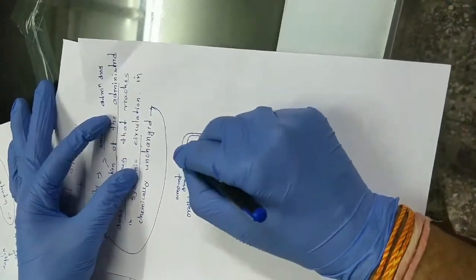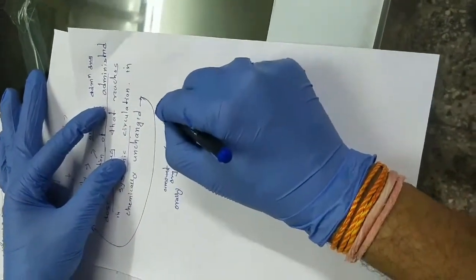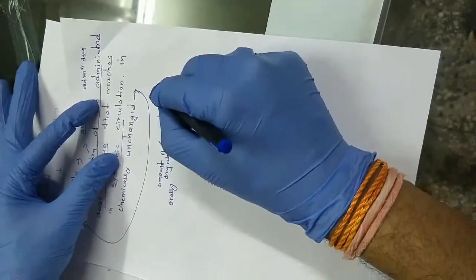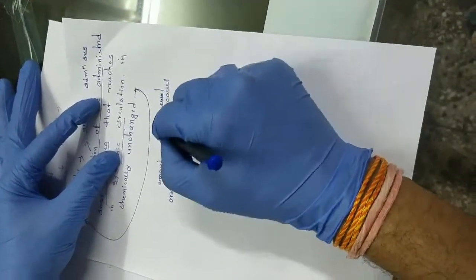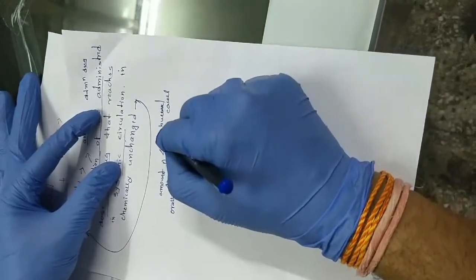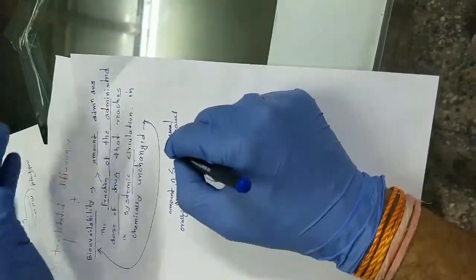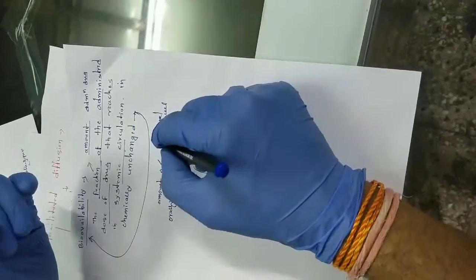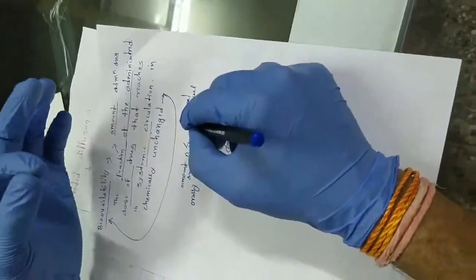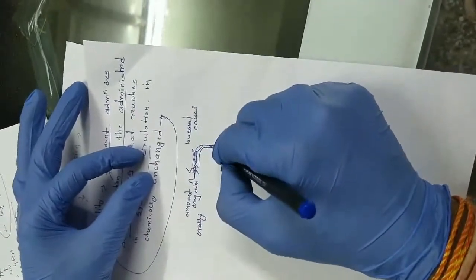Drug can be administered orally. The buccal cavity means the mouth. Drug goes here, some saliva is secreted. When you take a tablet and keep it for a few seconds in the mouth, the buccal cavity, you feel some bitter taste. Then it goes to the esophagus, then to the stomach.